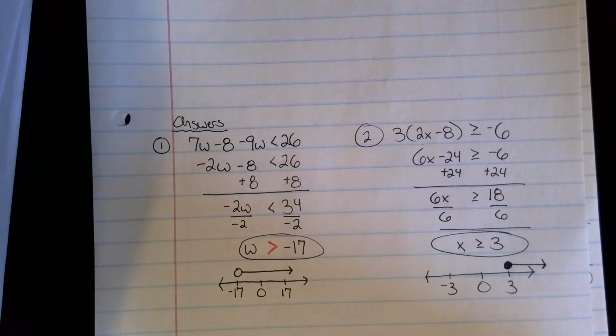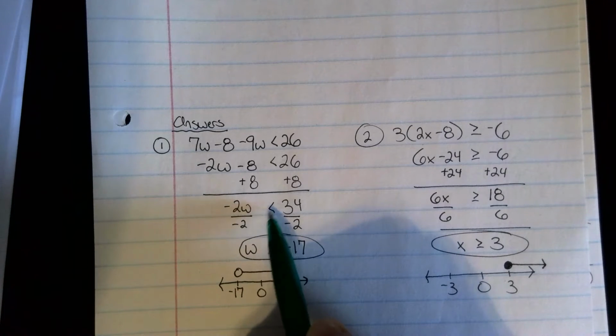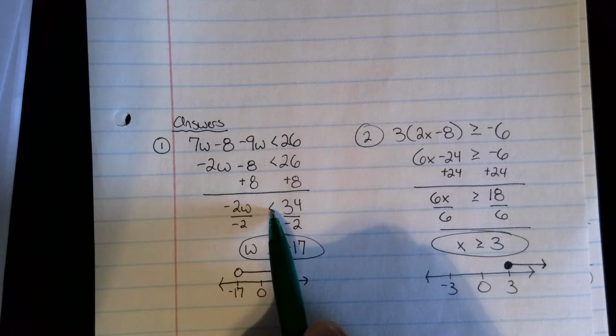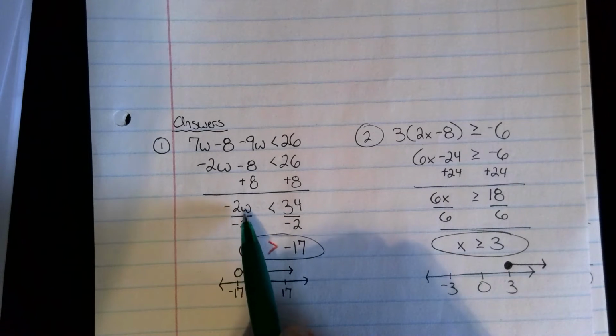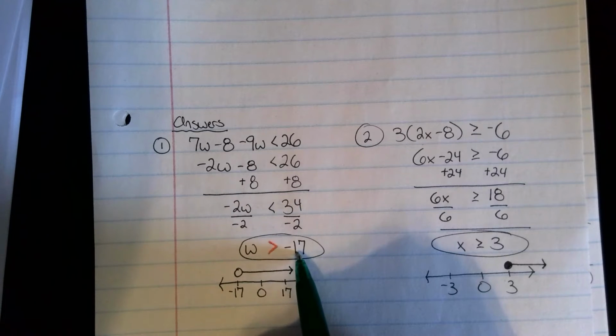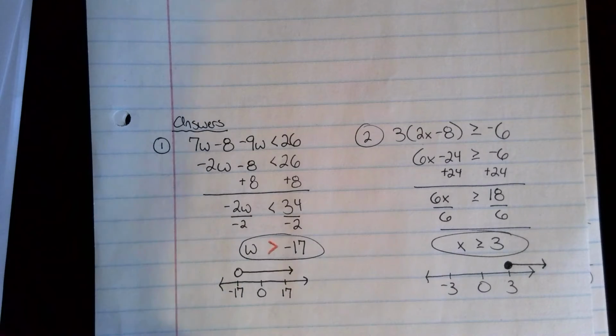Remember, if we divide by a negative, Gary the Gator's got to flip around. That's why it's in red here. So I reverse the inequality. The less than becomes a greater than. My answer is W is greater than negative 17. So less chalk here, I make an open circle at negative 17, and my answer W is greater, so I put my arrow to all the larger numbers.